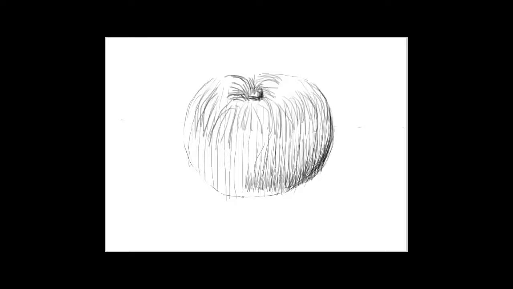I don't know, hatching's not my favorite. I much prefer blending, which we're not there yet, but I even like cross-hatching a little bit better than hatching, but because it's more difficult, that's why I wanted to show you guys hatching personally. See how I added the stem, and I noticed where the light and dark parts are of the stem, so I shaded it accordingly.